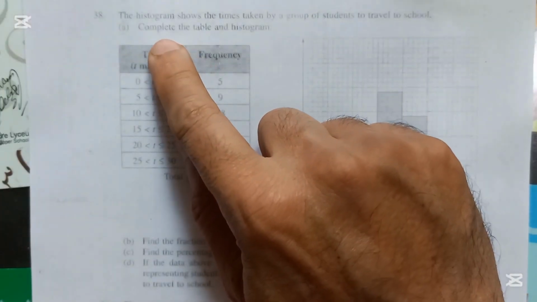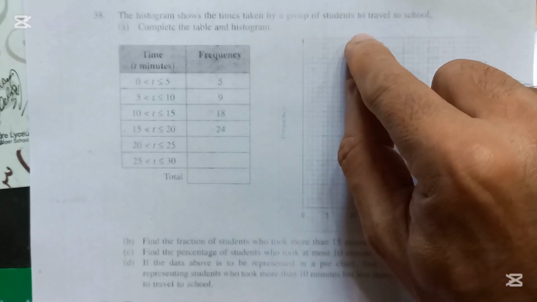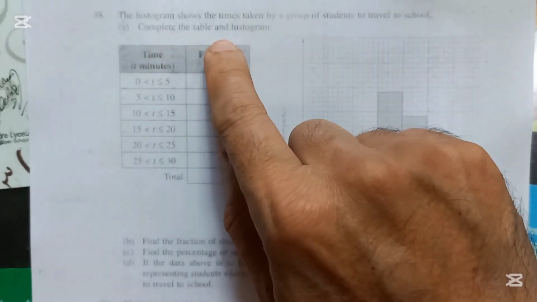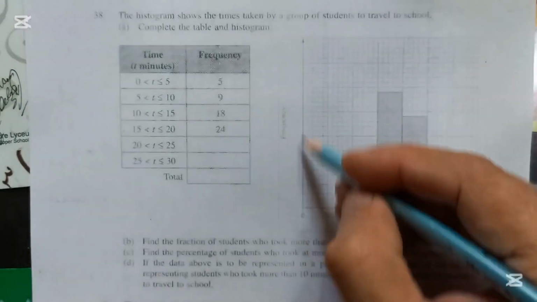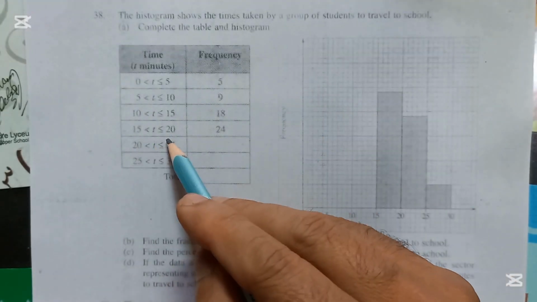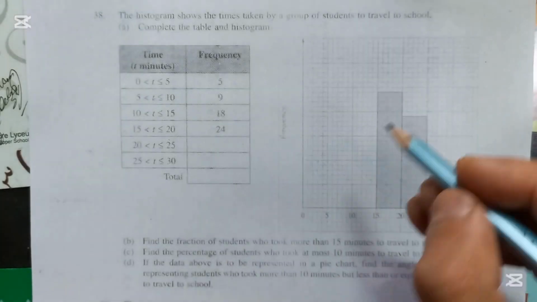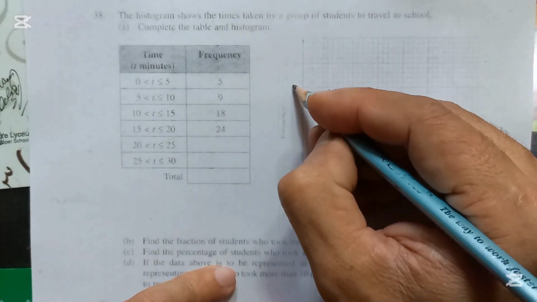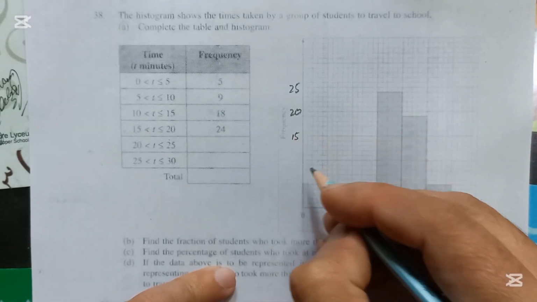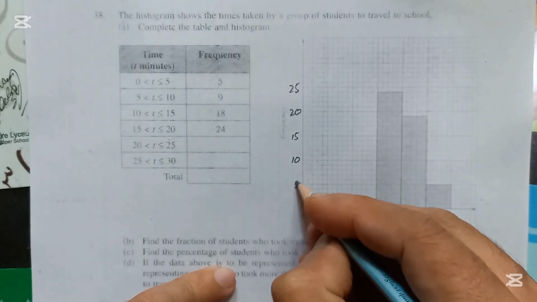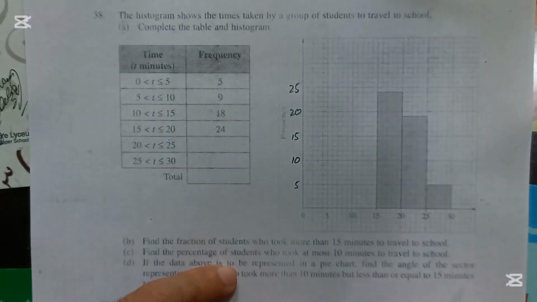The statement of the question is the histogram shows the times taken by a group of the students to travel to school. A part is complete the table and histogram. Okay, table and histogram are incomplete, so we have to draw the histogram and table. First we have to write down the values of the frequency that is missing. So 15 to 20. So here is 15 to 20, that is 24. So if this is 24, so 25, 20, 15, 10, 5, 0. So these are the vertical values.